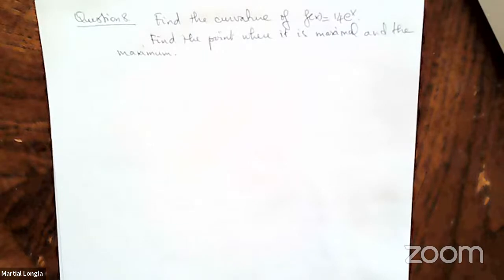That's what the question says, and nobody actually answered completely that question. It has 3 pieces. 1, find the curvature. 2, find the point where it is the maximum. 3, find the value of the maximum.